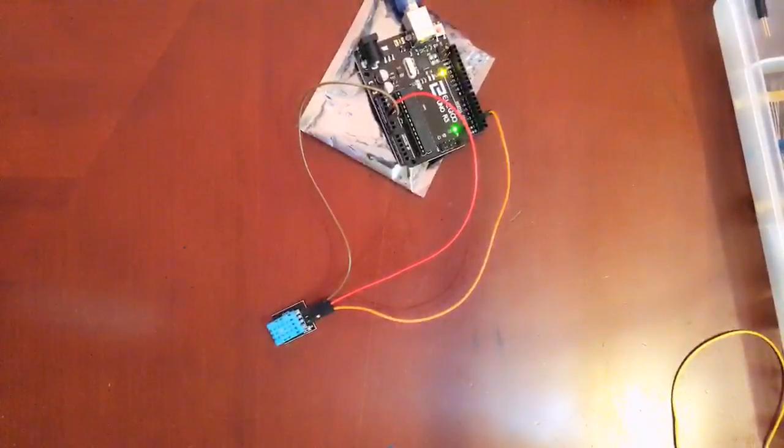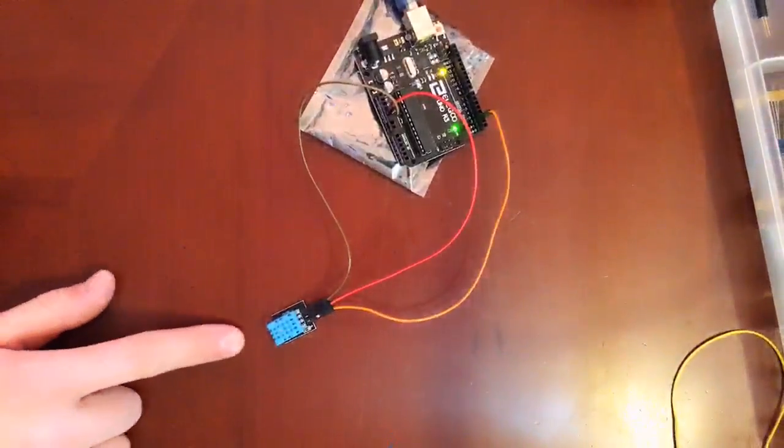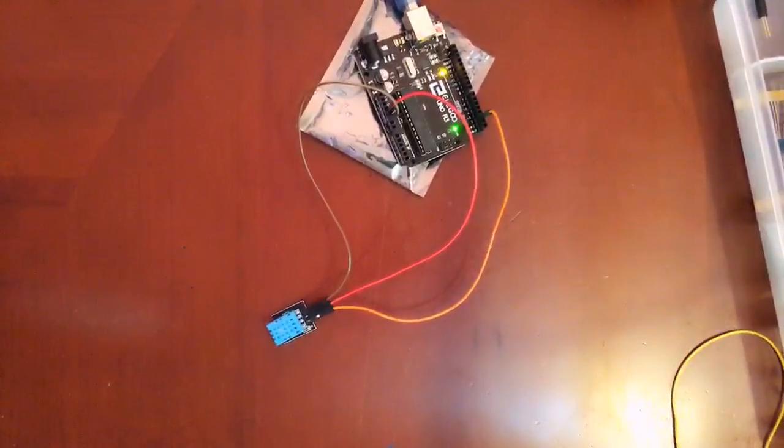Okay, uploading. This little blue box here is our sensor. We'll probably be able to open up that serial monitor on the computer again, and it'll show us what the readings are.